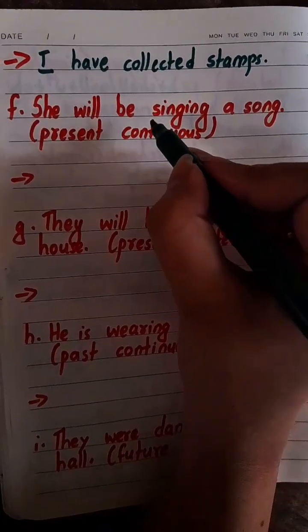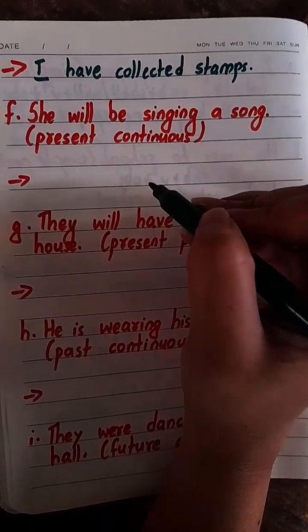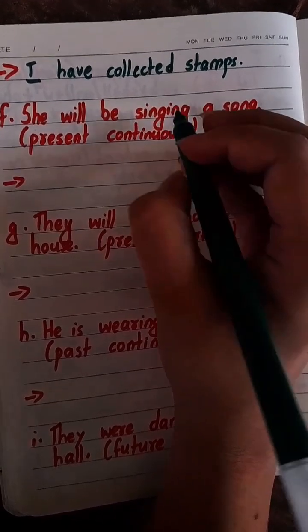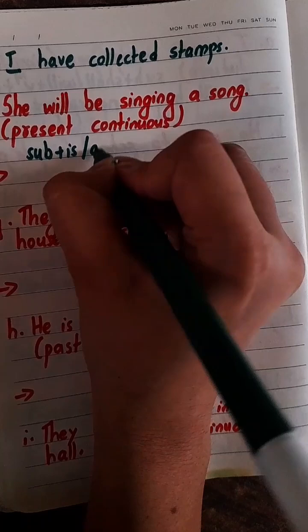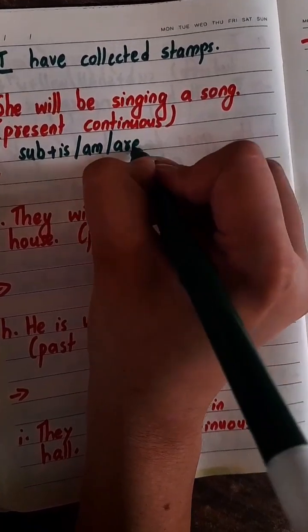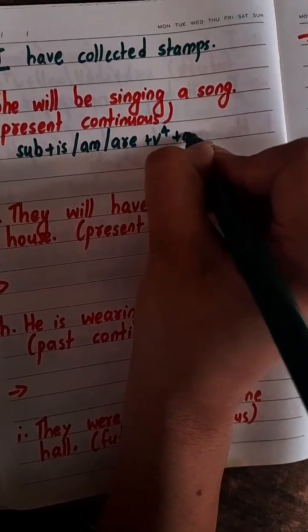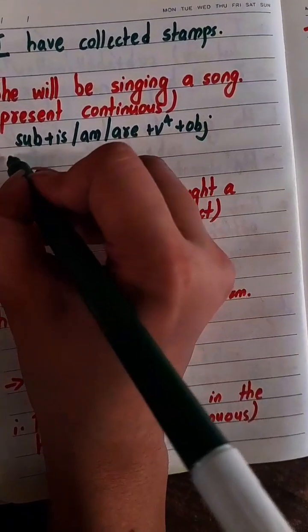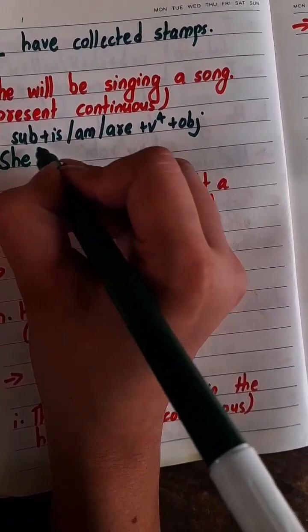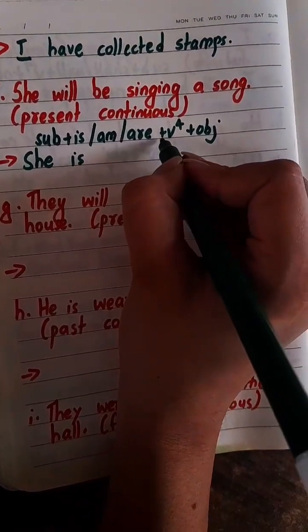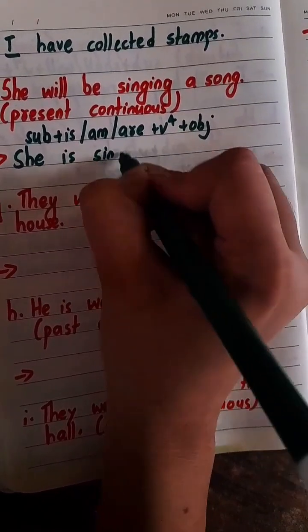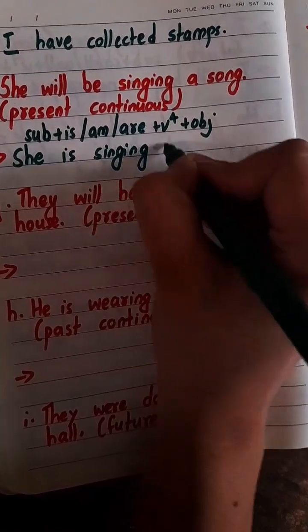She will be singing a song. Present continuous. So the structure of present continuous is subject plus is or am or are plus V4 plus object. So subject is she. She is a singular subject. So with singular subject we use is. She is. Then verb 4. Singing is verb 4. Then object, a song.